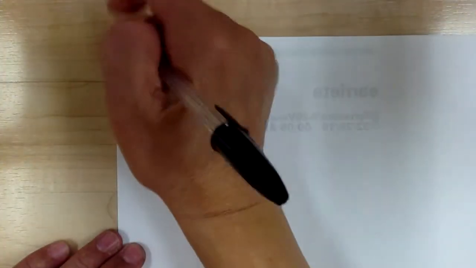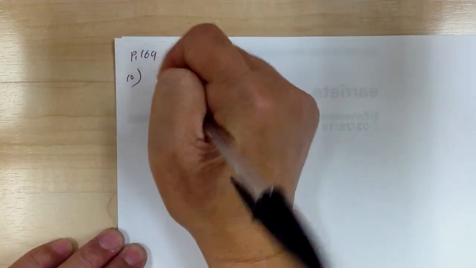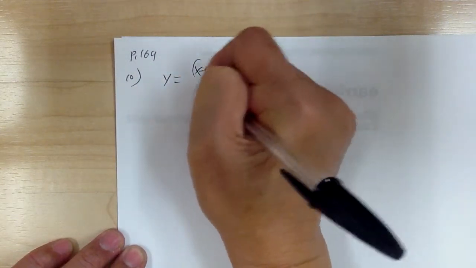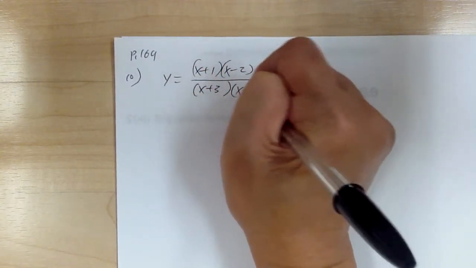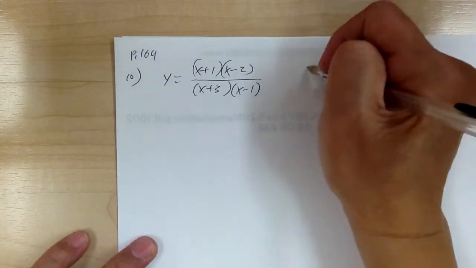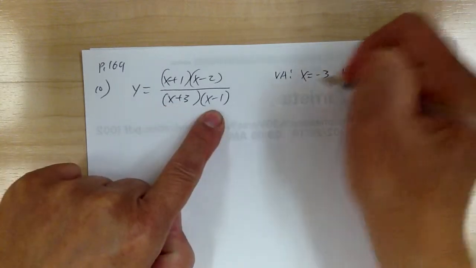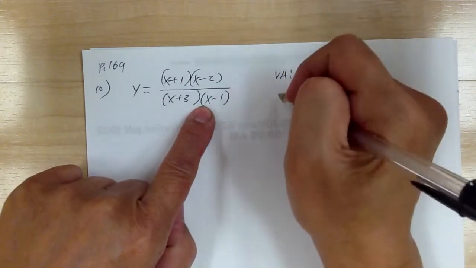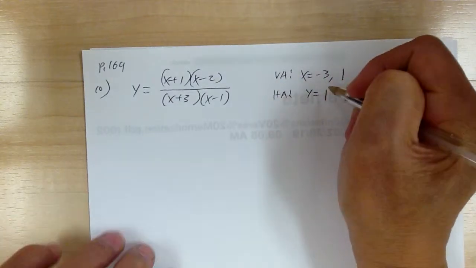Okay, let's go to number 10. So you've got y equal to x plus 1, x minus 2 over x plus 3, x minus 1. So for the vertical asymptote, from here you're going to get x equal to negative 3 and positive 1. Now over here, if you multiply out, you're going to get x squared divided by x squared. So your horizontal asymptote would be y equal to 1.